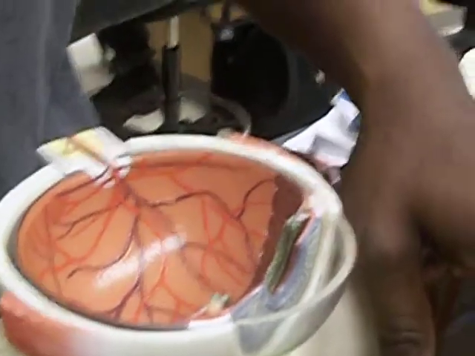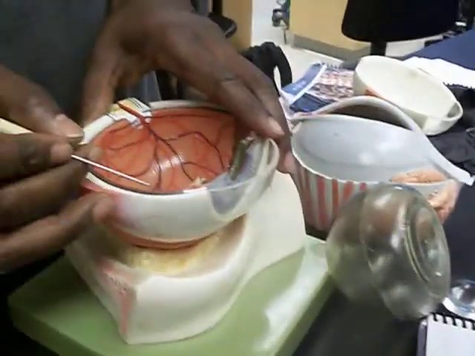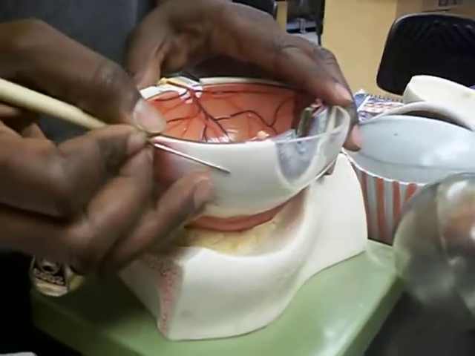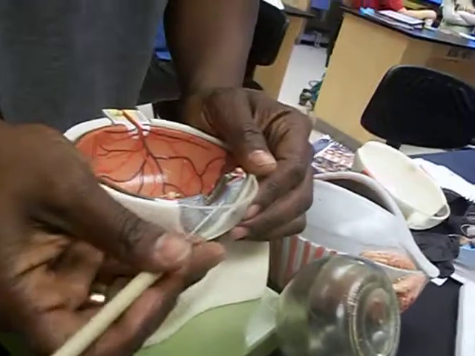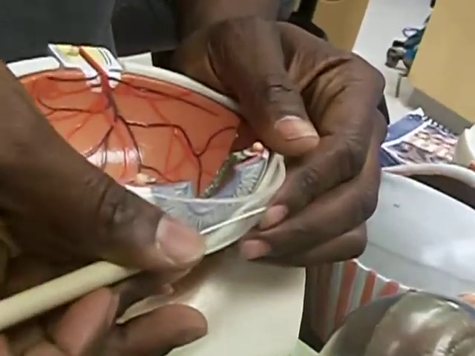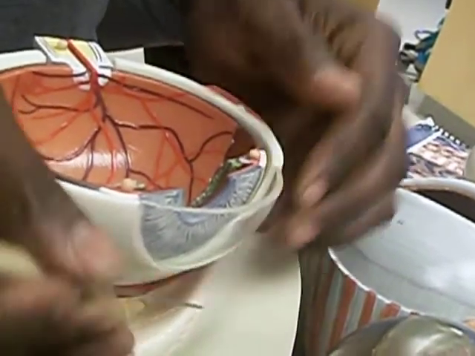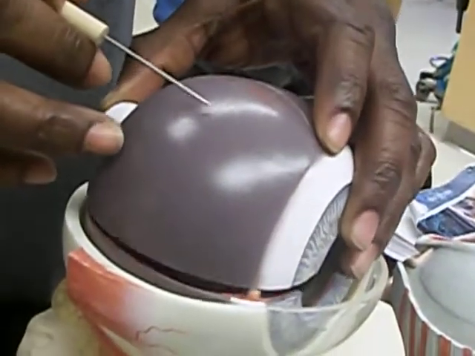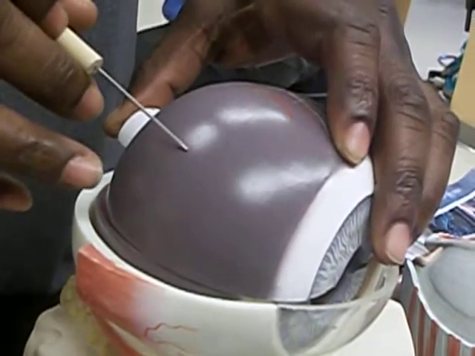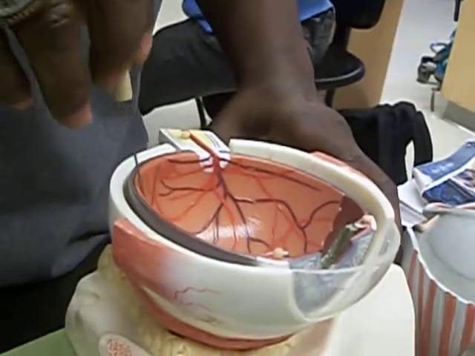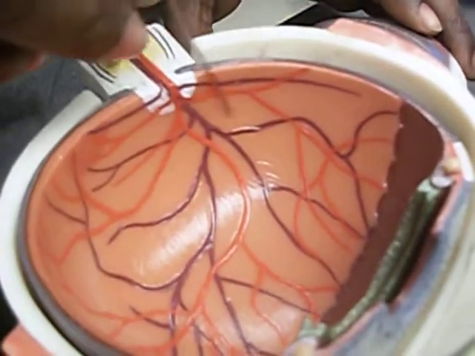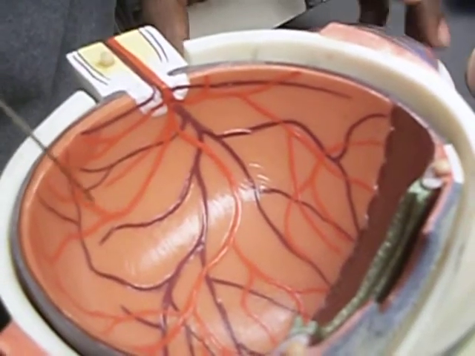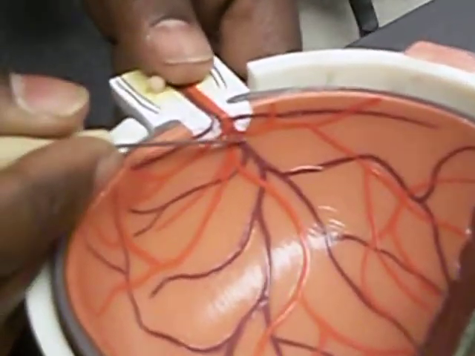You have the sclera, which is the white of the eye. The cornea, which is the lens-like covering over the eye. The choroid is the dark grayish color. The retina is everything in the back that comes together right here. It's kind of a pinkish color on the model. The optic disc is where everything comes together.